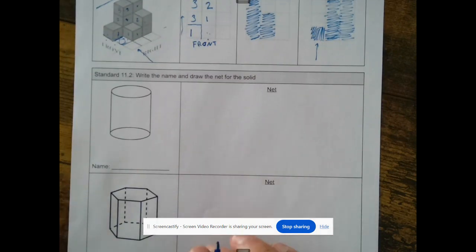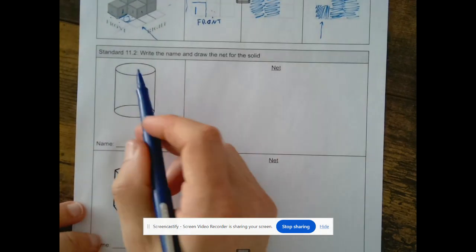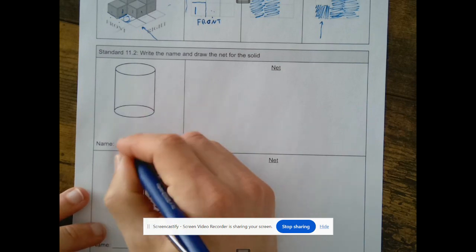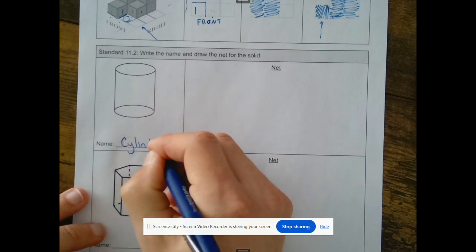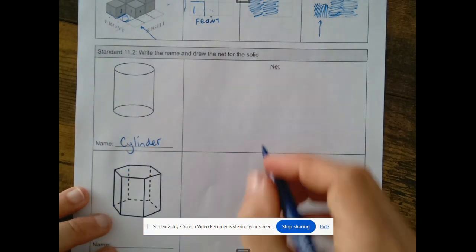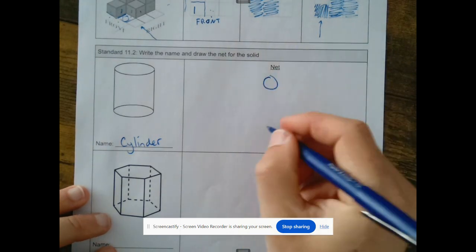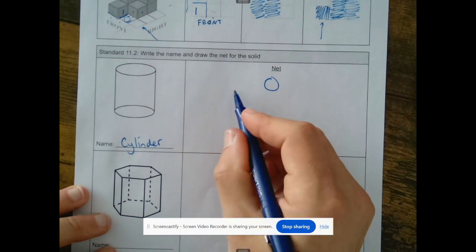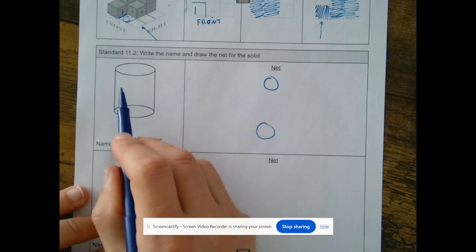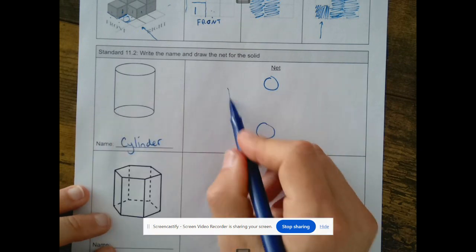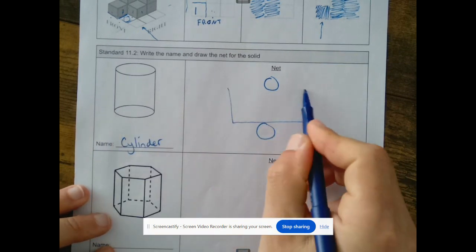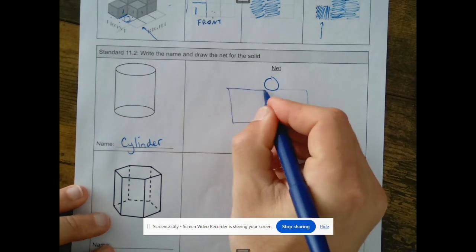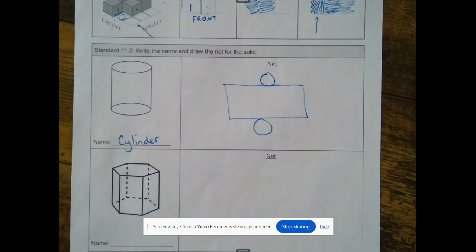Names and nets. First step, I see 2 circles connected here. We call this a cylinder. When I draw the net for a cylinder, I think about my 2 circle bases, base and base. And if I unwrap this lateral face going around here, it forms a rectangle. Now, we're not worried about being perfectly precise, but we do want to be relatively precise if we can. Okay. That's a cylinder net.